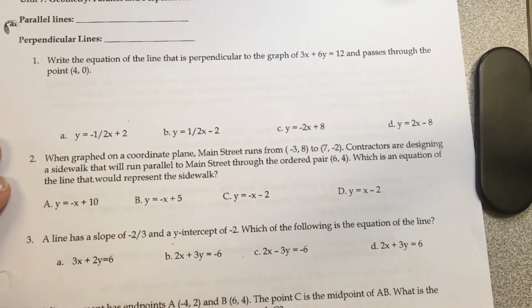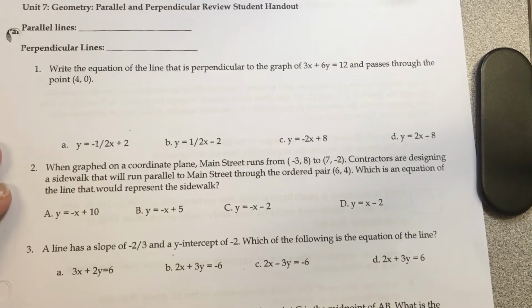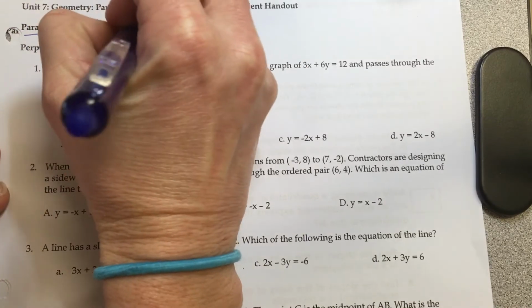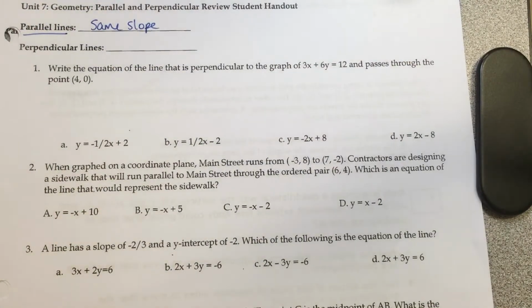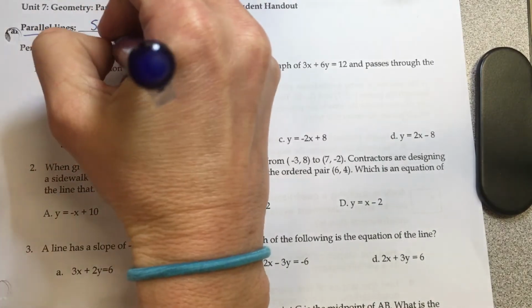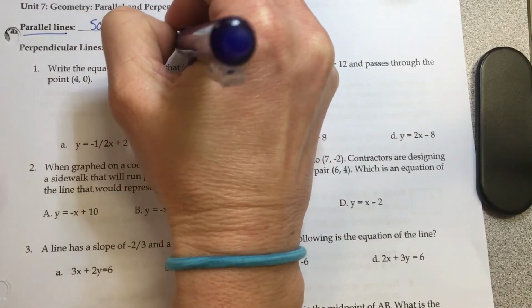On your notes, we're reviewing parallel and perpendicular and some other things. Parallel lines have the same slope. They never intersect, but the biggest thing you need to remember for this class is parallel lines mean same slope. Y'all should be writing this down. Perpendicular lines means that you flip and change the slope.